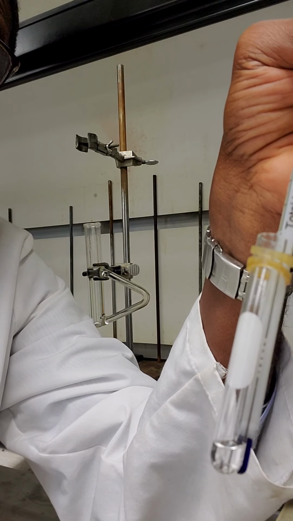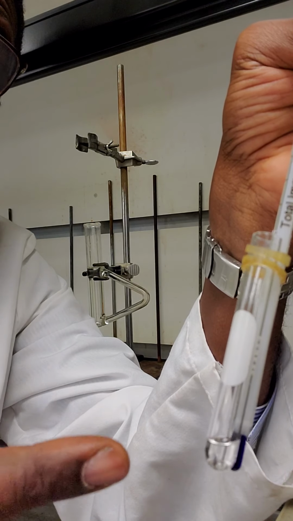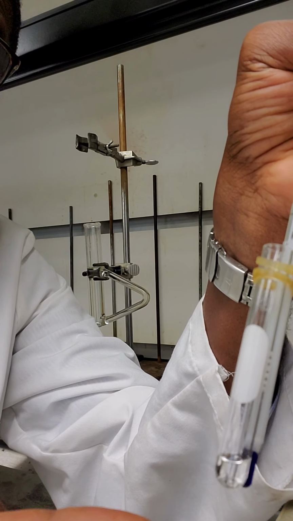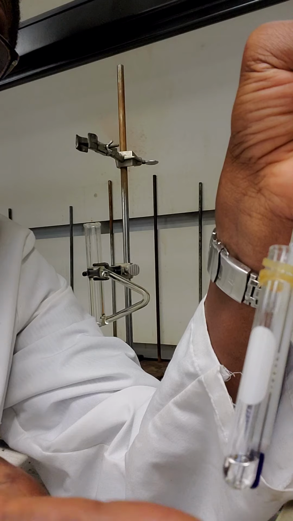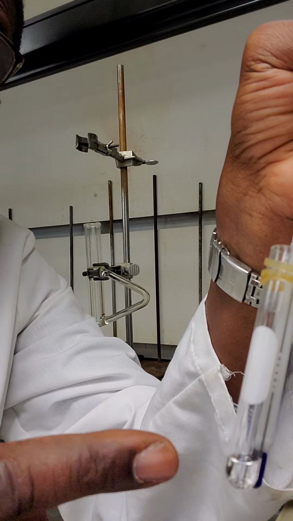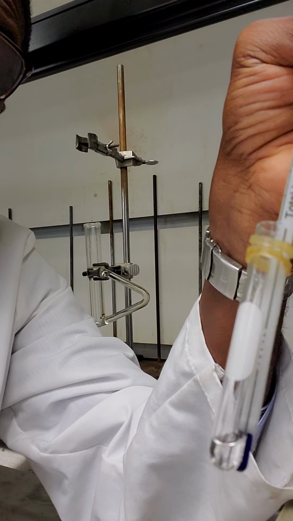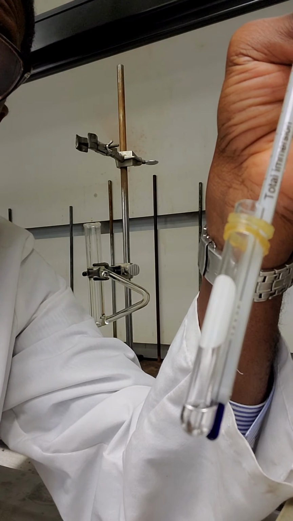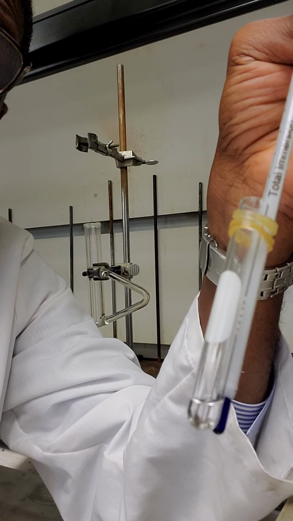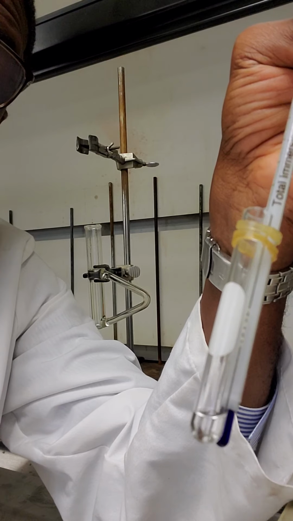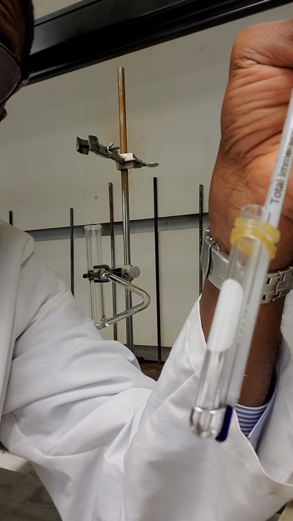Now once the vapor pressure of the liquid becomes greater than the atmospheric pressure, you're going to begin to see bubbles coming out. The bubbles coming out suggests that the vapor pressure of the liquid is now greater than the atmospheric pressure.